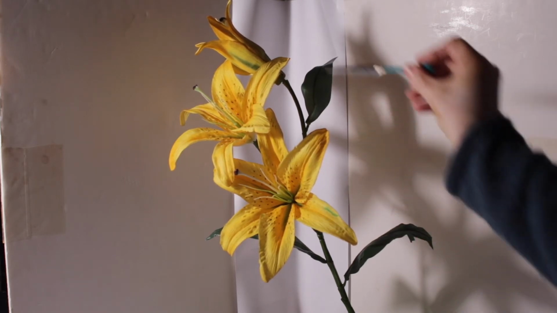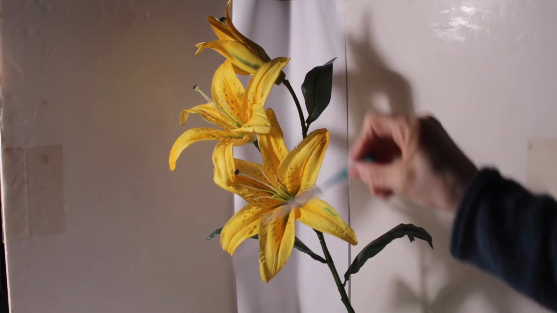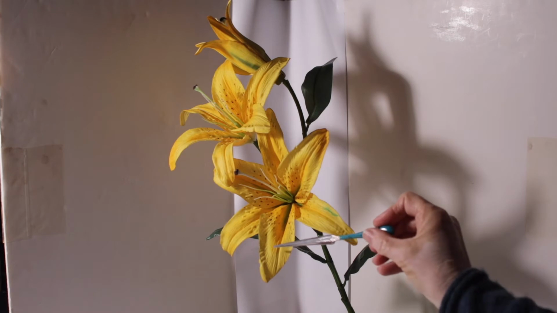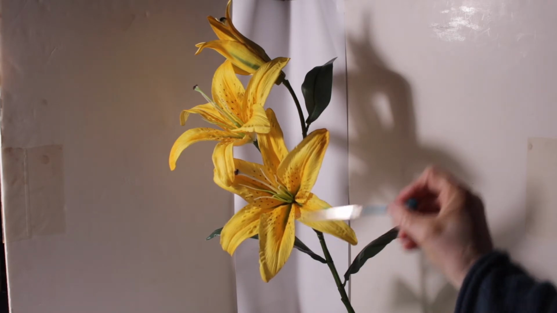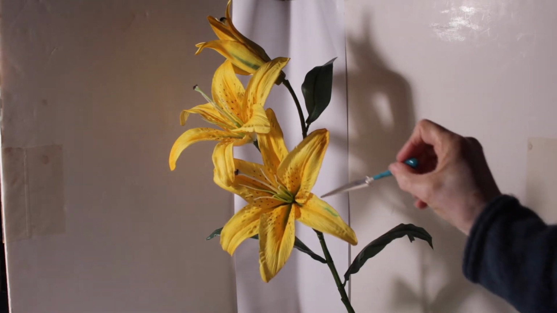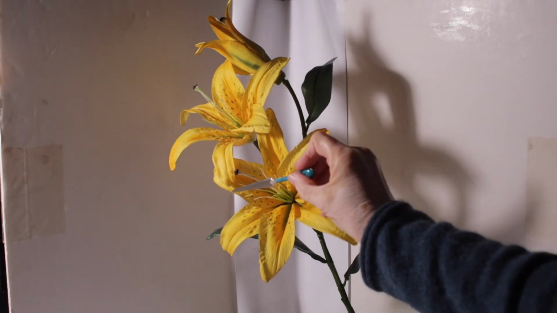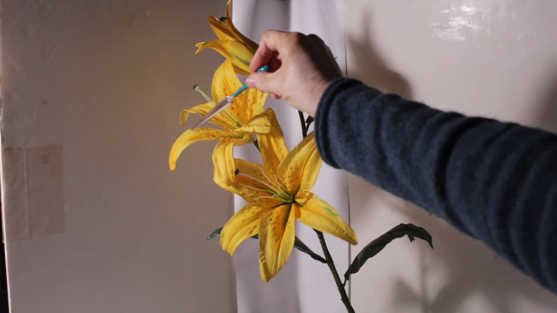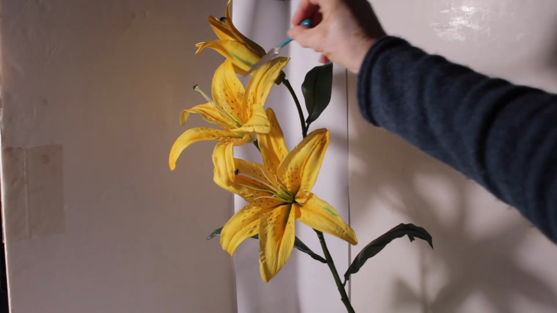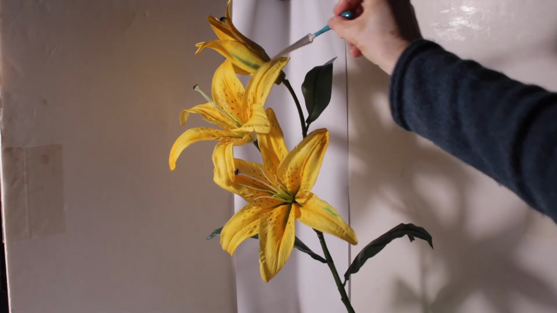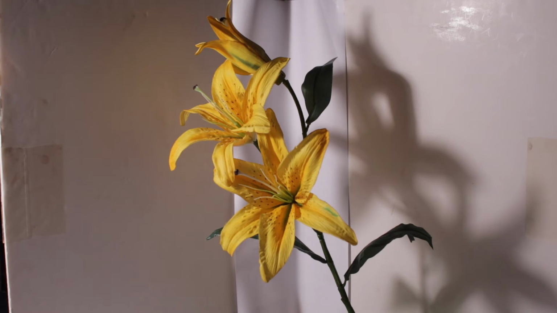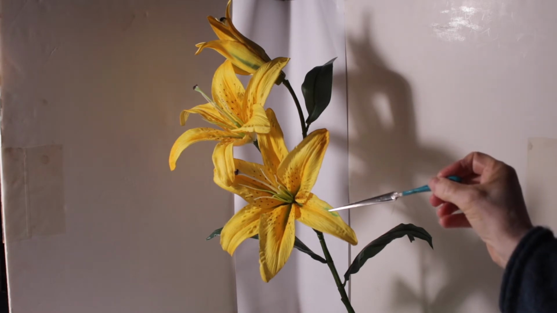Now, if we start comparing across the entire subject, this value is very similar to this area, to this area, to this area, here, here, broad areas in here, here, and here, a little bit in here. Those would be a single value.